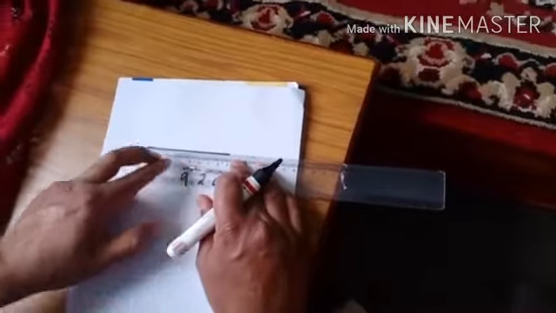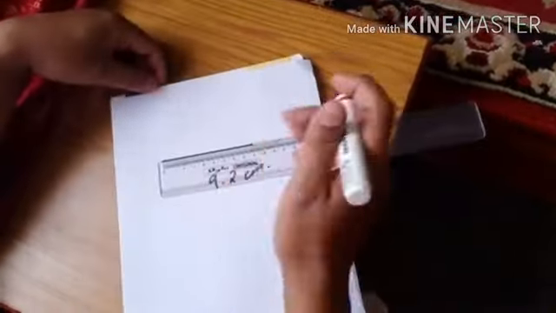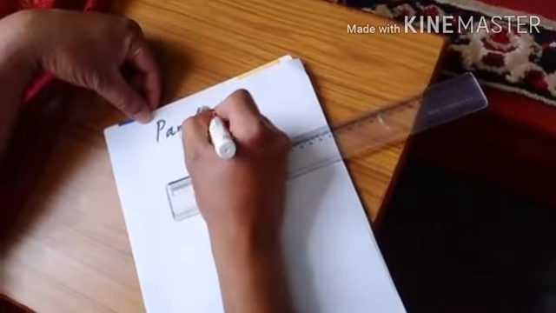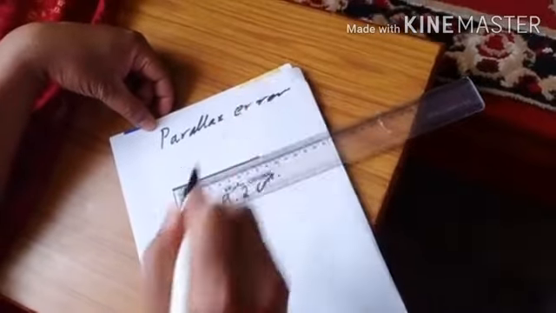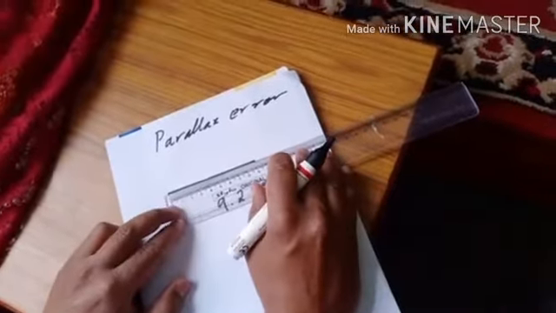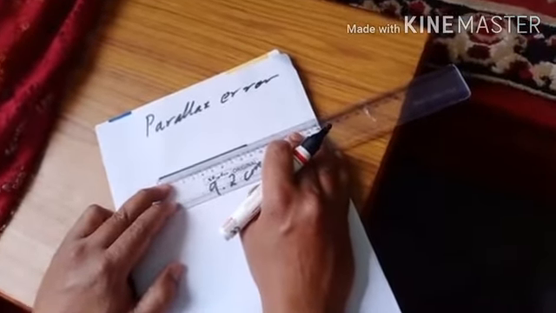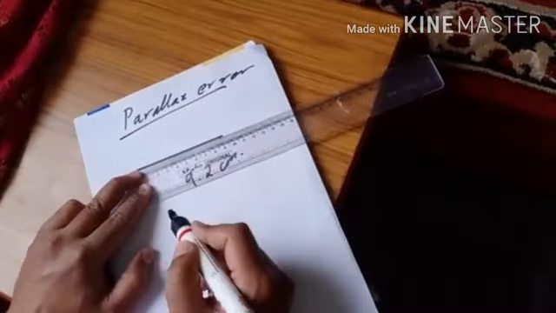You should not try to look from the left or right. If you do so, error will come. There will be a mistake in measurement, and what do we call that error? Parallax error. If you try to see the reading from the left or the right, error will be there, and that error is called parallax error.